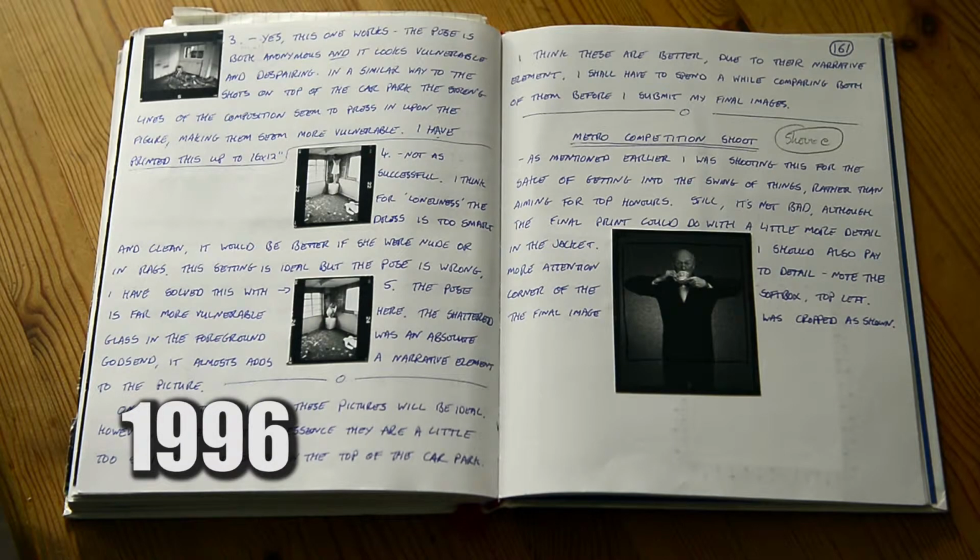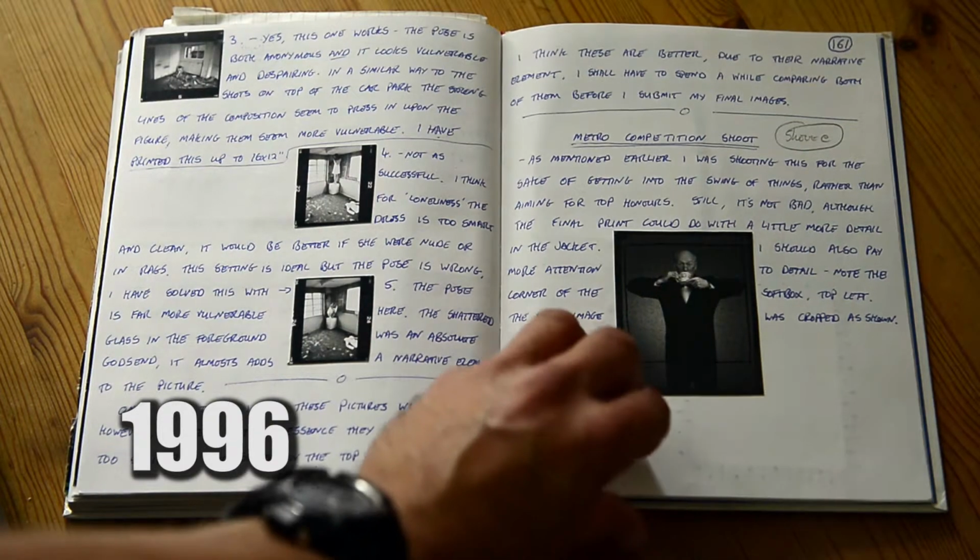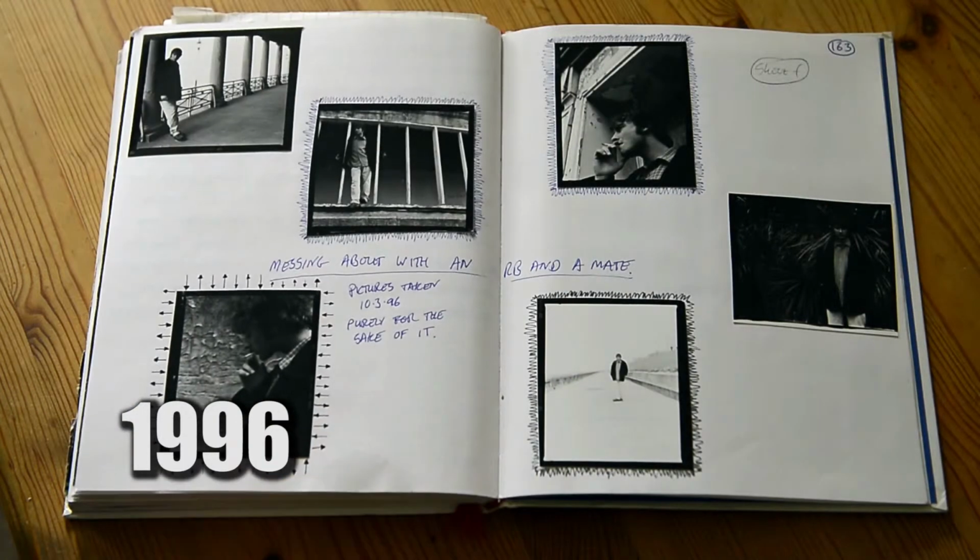Now, the notion of there being a process was something first introduced to me at college nearly 20 years ago when I started my degree. And the way they used to teach in college was by using logbooks, which are these things I want to talk to you about today. There is every single one of my logbooks going back to 1995.